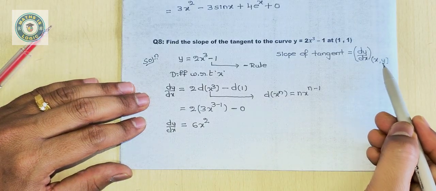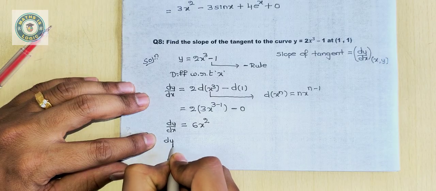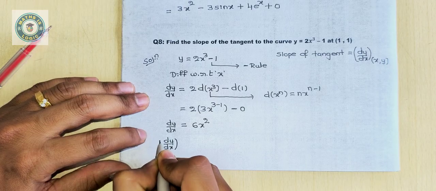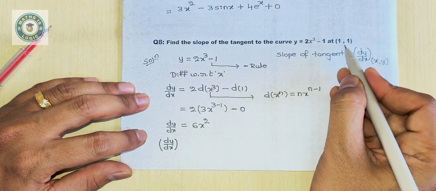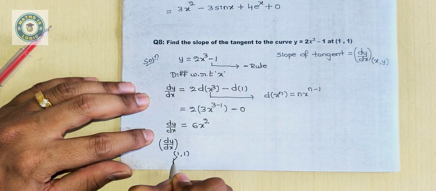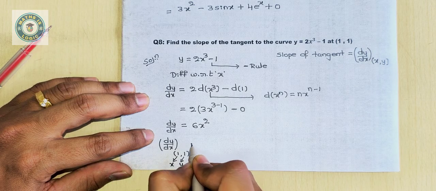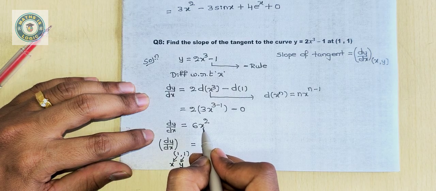After finding dy by dx we need to substitute that particular point. Therefore dy divided by dx at which point is it given here? 1 comma 1. At 1 comma 1. Here 1 is the value of x and again 1 is the value of y. Here the value present is x.